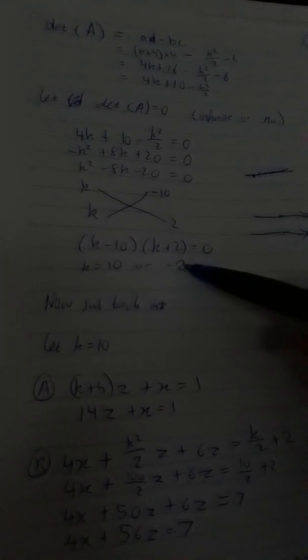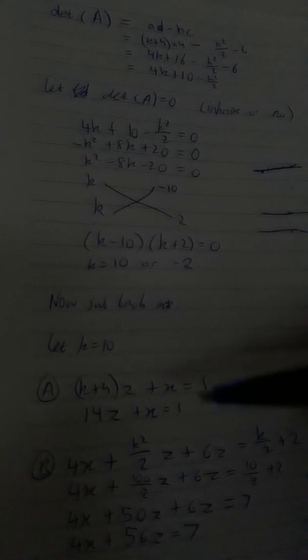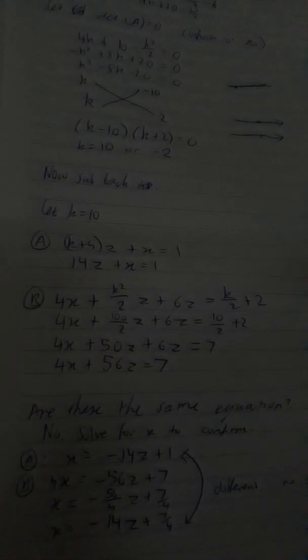Now we sub these values of k back into our original equations, the two that we already simplified, where we got rid of y from them over here. We're putting k back in equation A and k back in equation B, because now we know it must be 10 or negative 2 if there are infinite or no solutions.